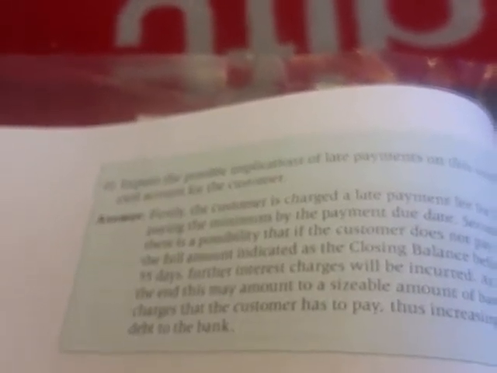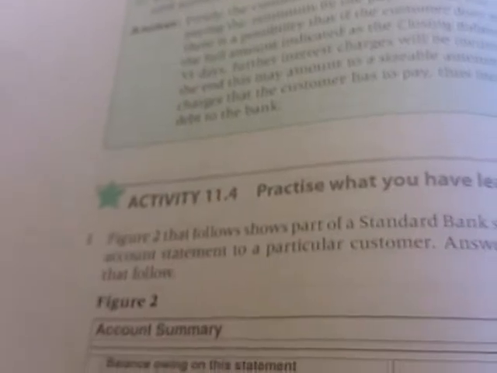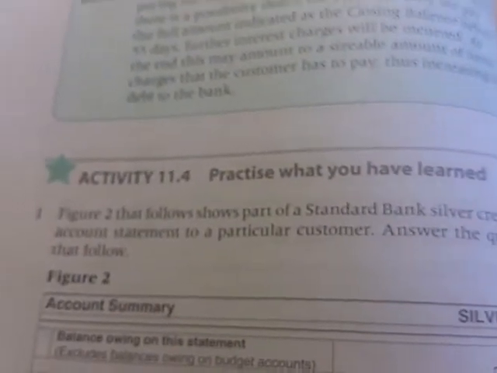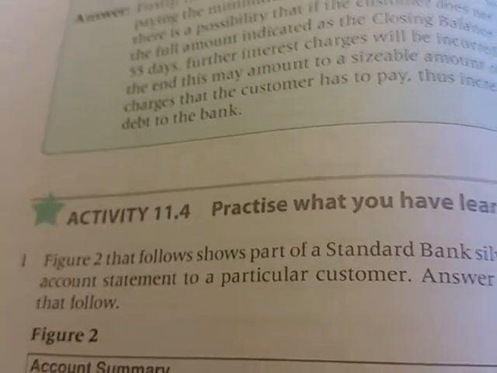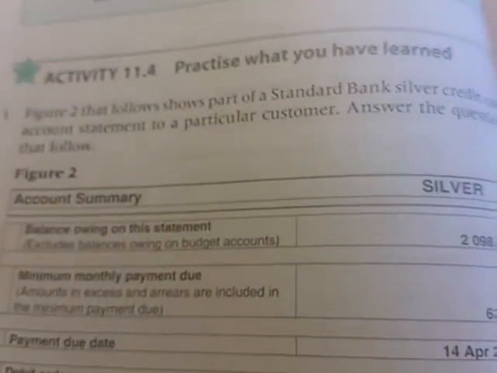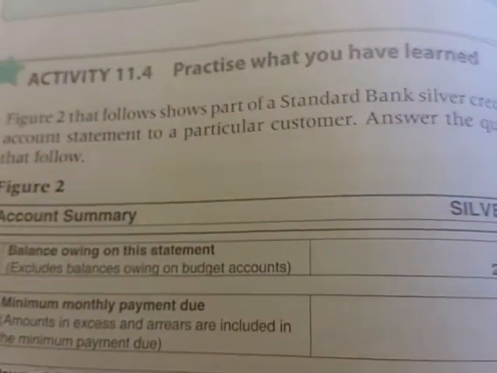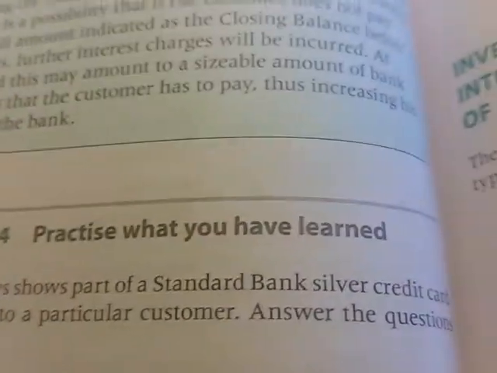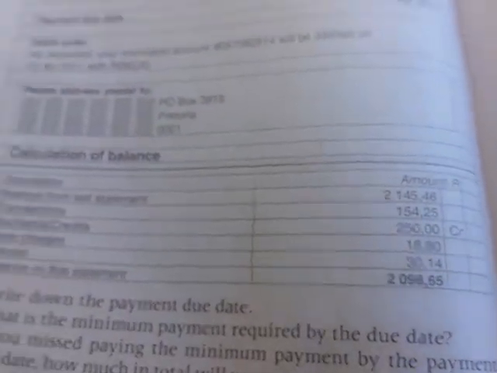Okay, now what we're going to do is a small activity. Here we're going to be doing the same thing involving this Standard Bank credit card account. I'm just going to simply go through it with you.